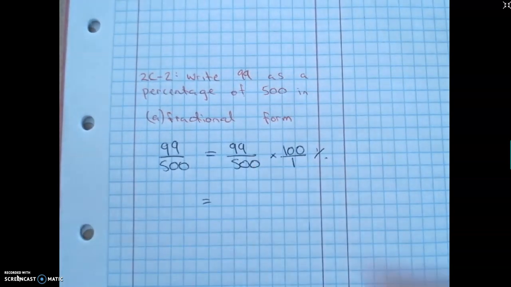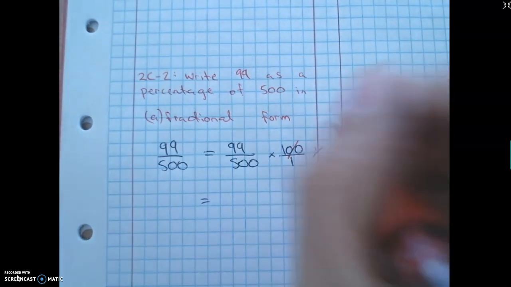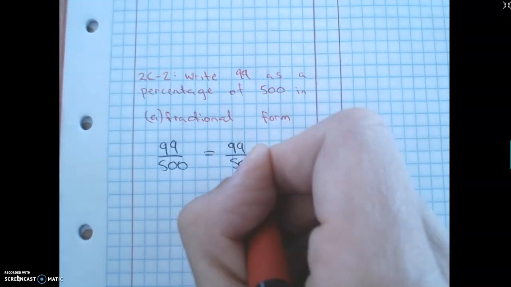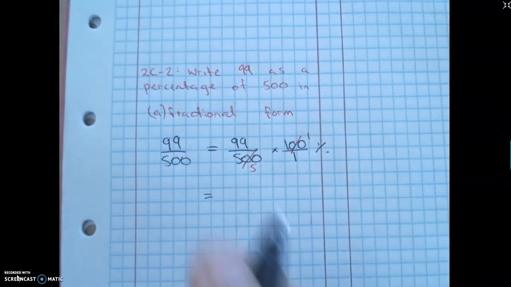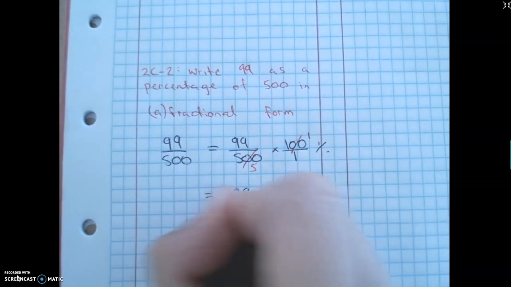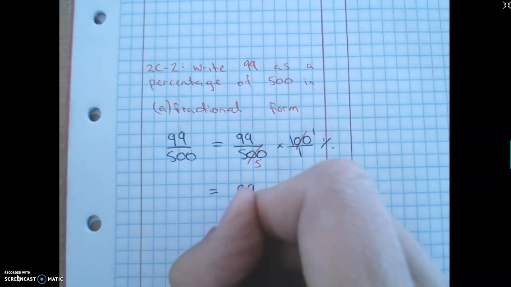So this would become 1, and the 500 will become 5, so we get 99 times 1 on the top, which is 99, over 5 times 1 on the bottom gives me 5.